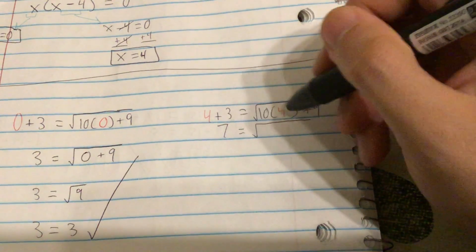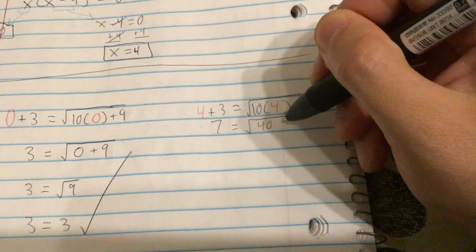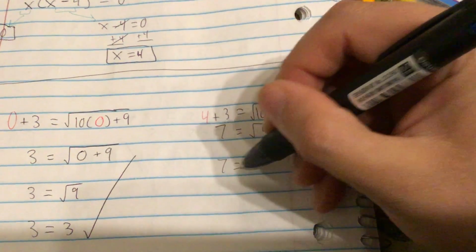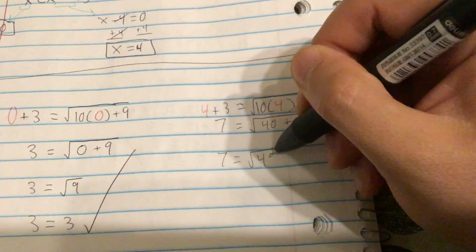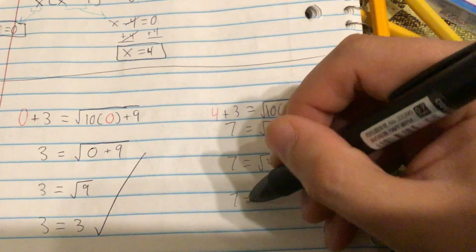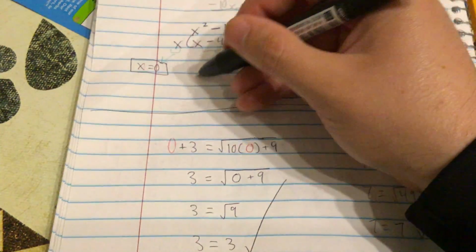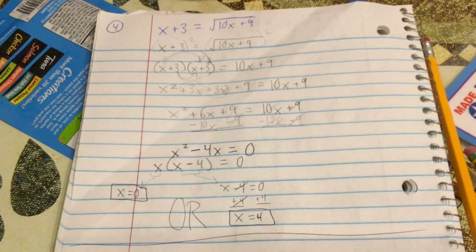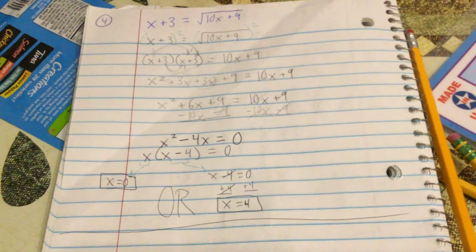That's equal to 10 times 4, which is 40, plus 9. So 7 is equal to the square root of 49. And that is, in fact, true. So this is one of those cases where this one has two solutions because I plug them back in and they're both valid.